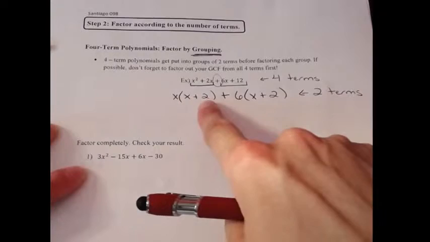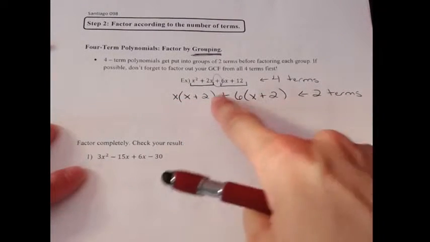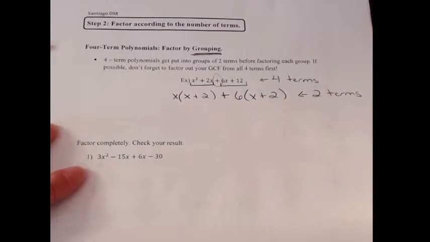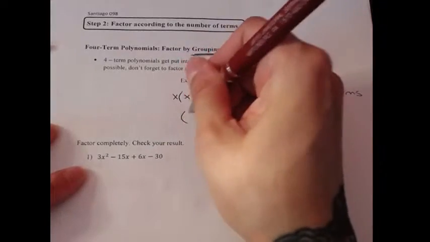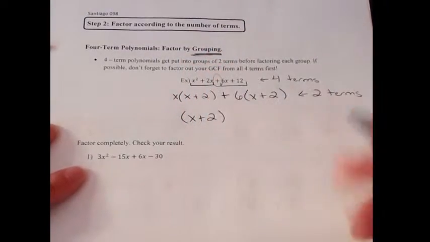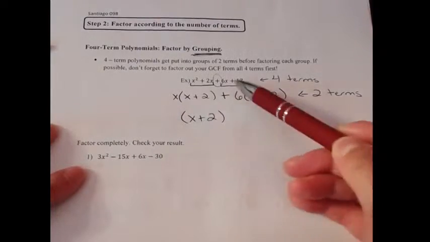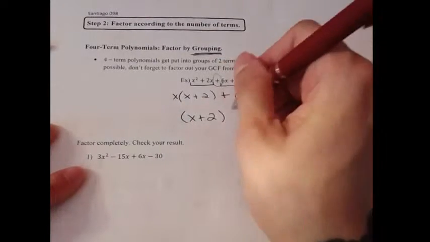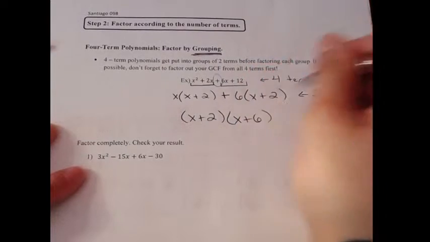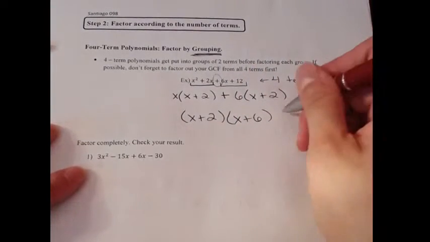Notice here, we have an x plus 2 in our first term and we have an x plus 2 in our second term. So I'm actually going to factor out my x plus 2. And if I factor out the x plus 2, that means I divide it out of both terms. I'm going to be left with x plus 6. And guess what? This is one term.